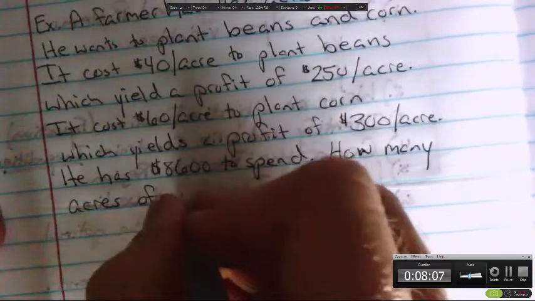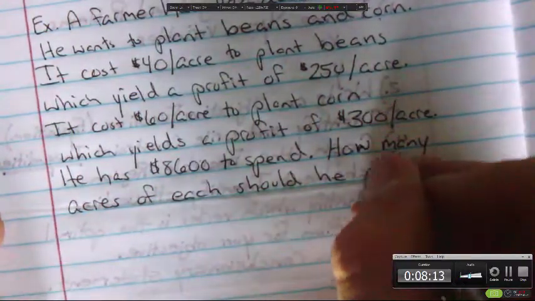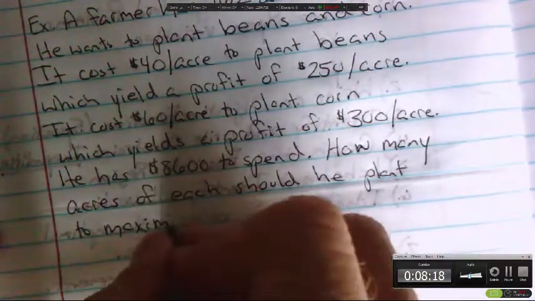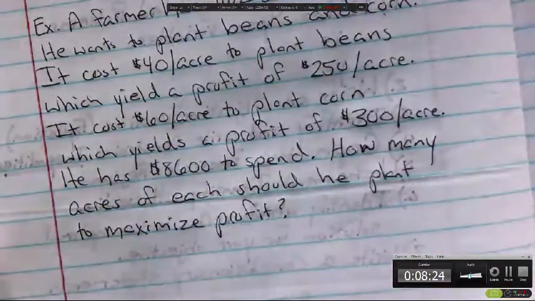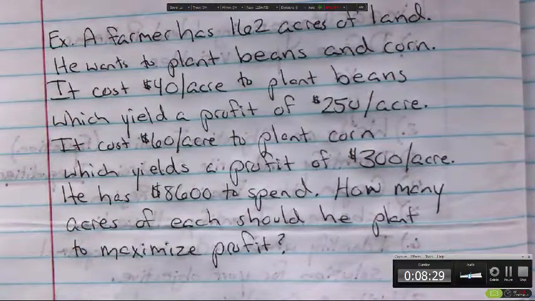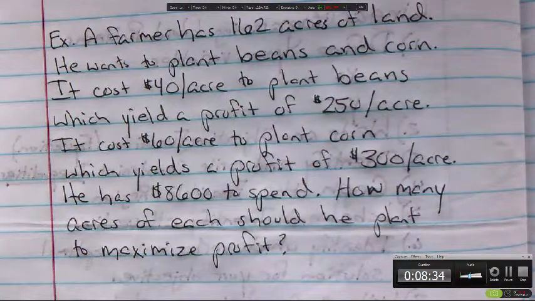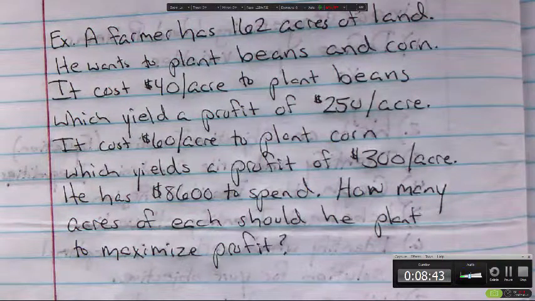How many acres of each should he plant to maximize profit? It's the scenario at hand problem we did at the beginning of the chapter. Everything we've done in the chapter leads up to being able to do word problems. This concept can be applied in any business setting. We're doing just 2 variables, but the same concept applies to even 3 variables.